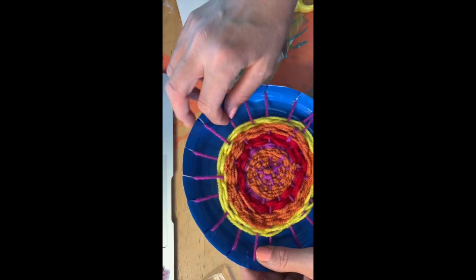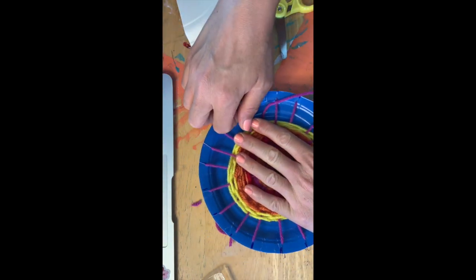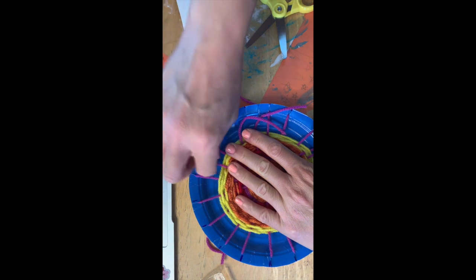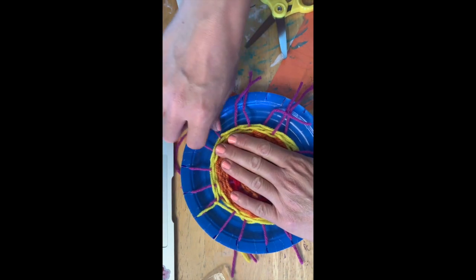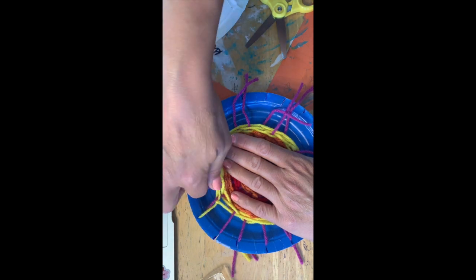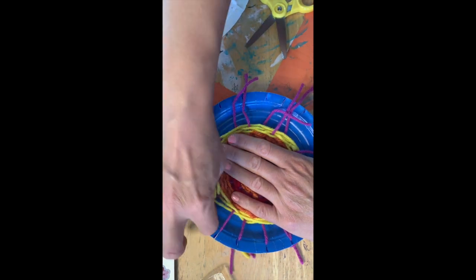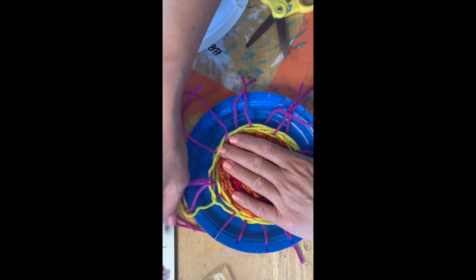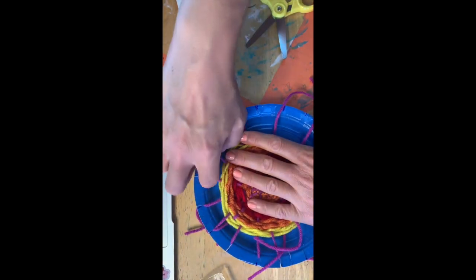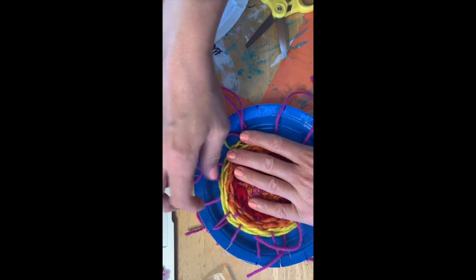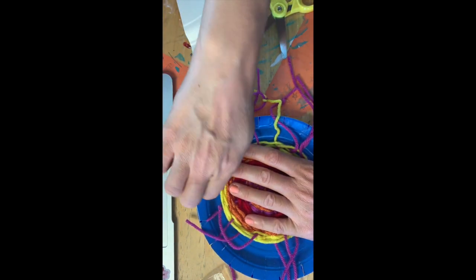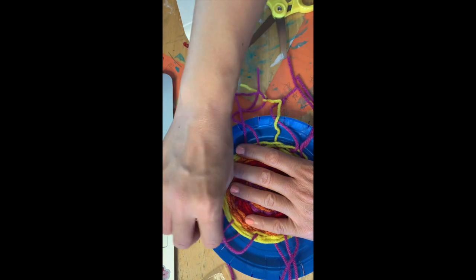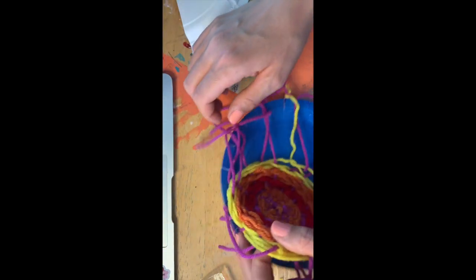Okay, and what we can do is we can pull this off like this. And I'm holding this down just so the weaving doesn't get pulled or messed up. See, gotta be kind of careful. Delicate, as delicate as can be. Okay, there we go. And remove this.